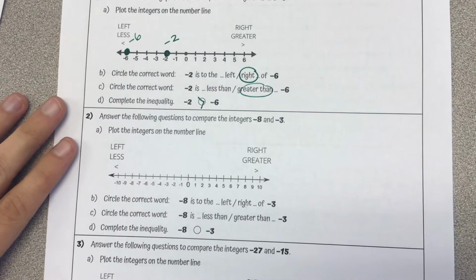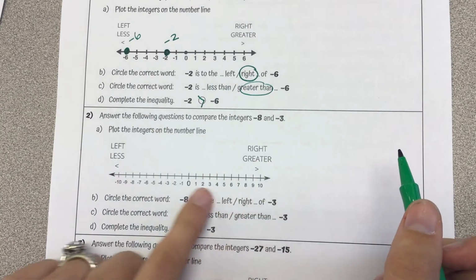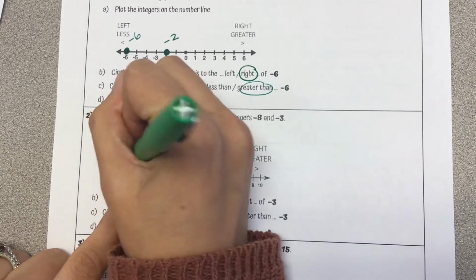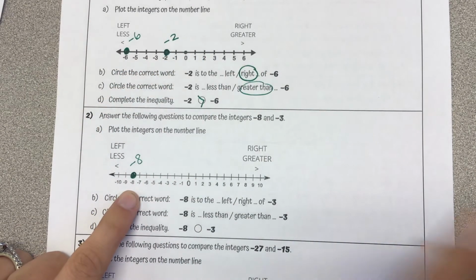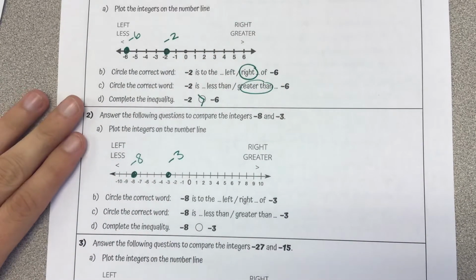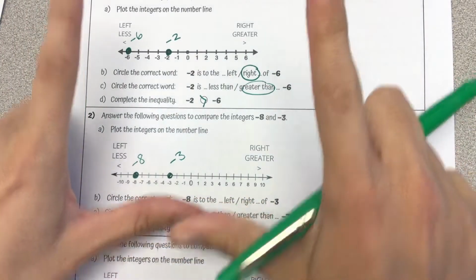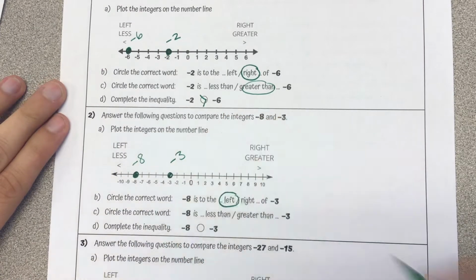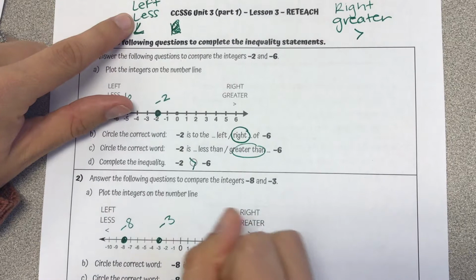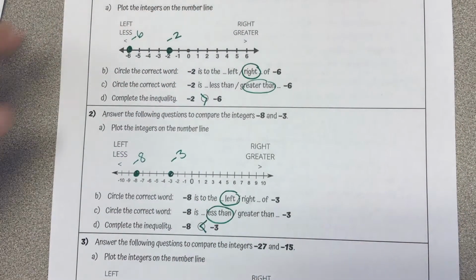Number 2, answer the following questions to compare the integers -8 and -3. Again, the numbers are laid out for us. So I'm going to find -8. Just to get in the habit, I'm going to write -8 above that. And I'm going to find -3. Again, just to get in the habit, I'm going to write -3 above that. So -8 comes first here, is to the left of -3. If it's to the left, left means less, which is this inequality sign. Left, I tilt it, it's that inequality sign.